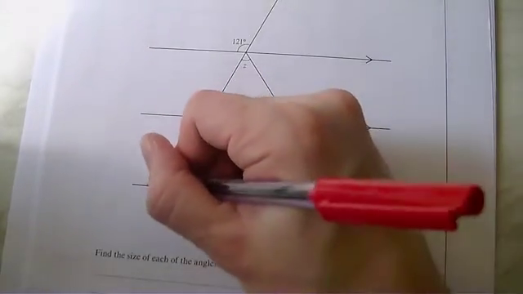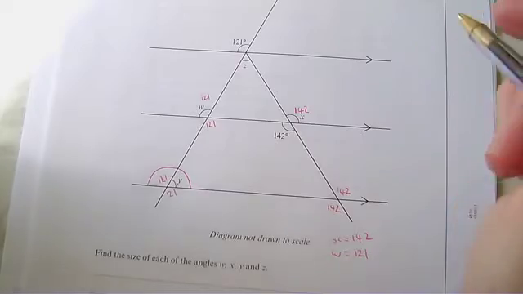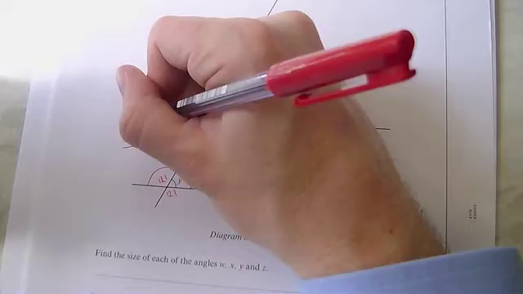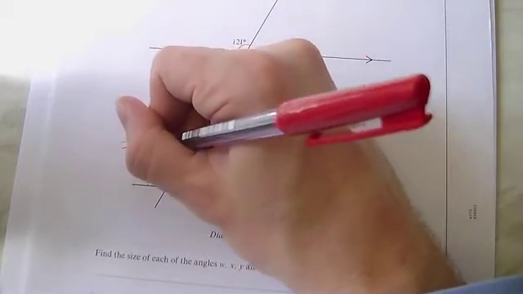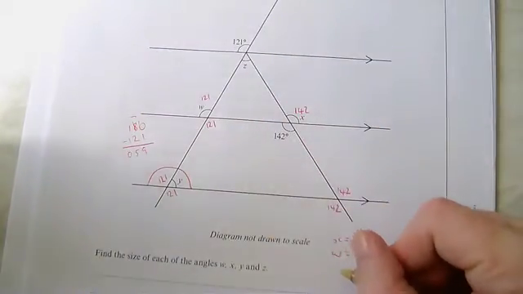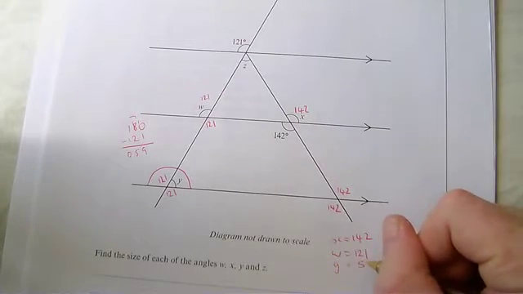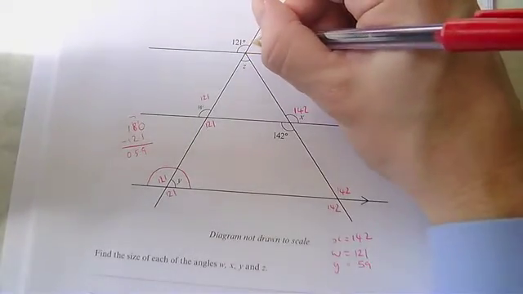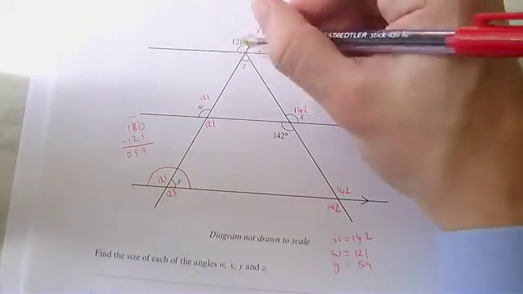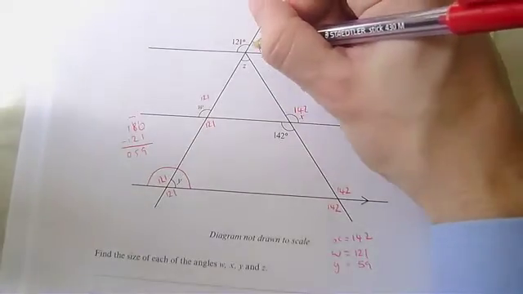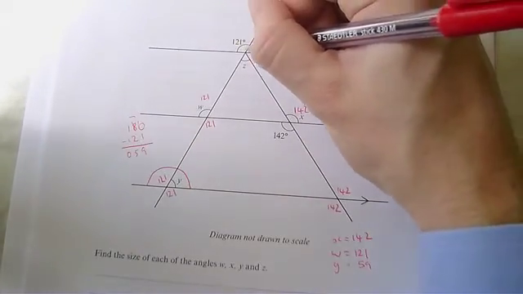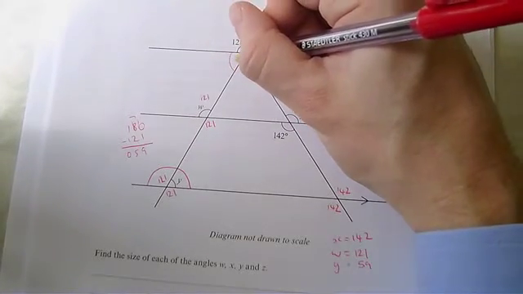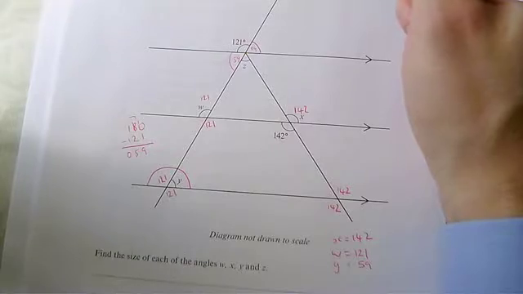Now, Y is going to be quite easy to work out because I can see there that is angles on a straight line. So I need to do 180 minus 121. So Y is equal to 59 degrees. And then finally, this angle here for Z. Now, I know that this must also be 59 degrees because of angles on a straight line by here. So I'm going to put that in as 59 there. Now, also this is a straight line here, isn't it, and also these two opposites. So that must also be 59 degrees.